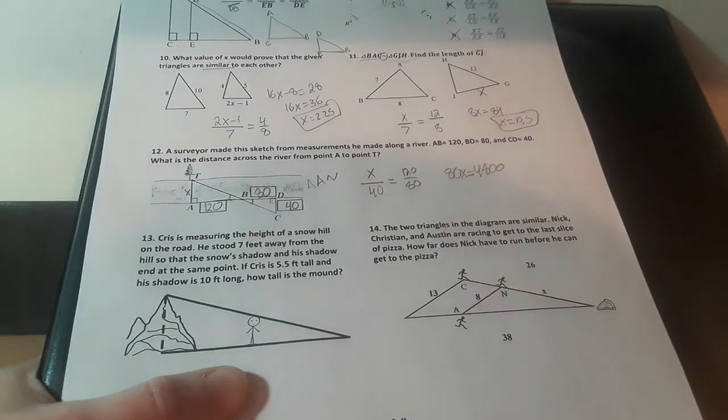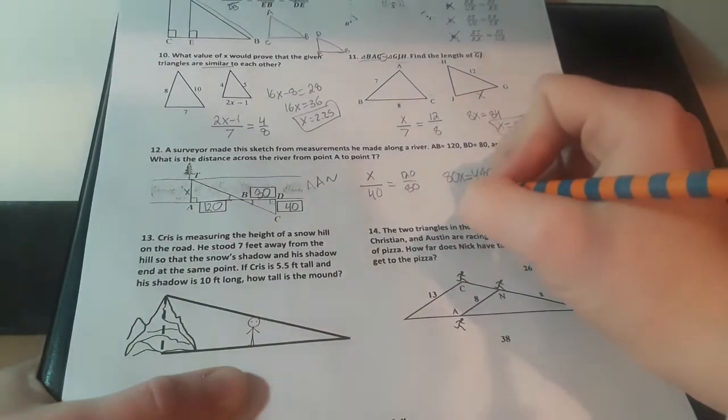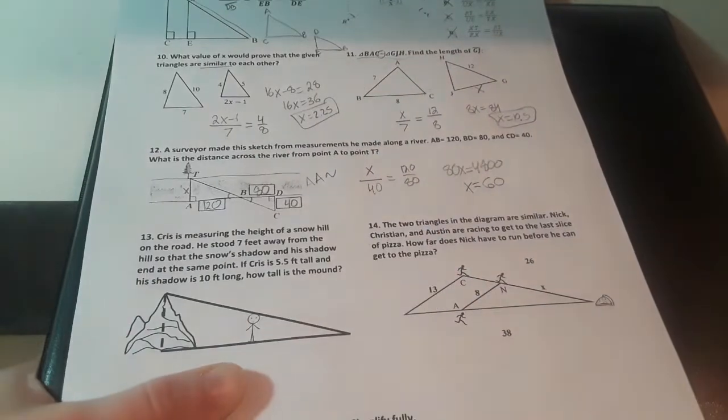Just double check my work. Nope, not 2 zeros. Yes, 2 zeros. That's my bad. I typed in my calculator wrong. And then you divide it by 80. You should get 60. There we go. All right.